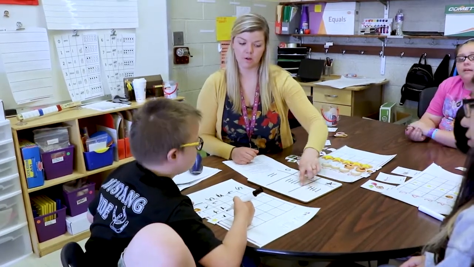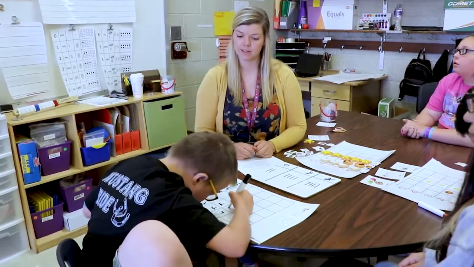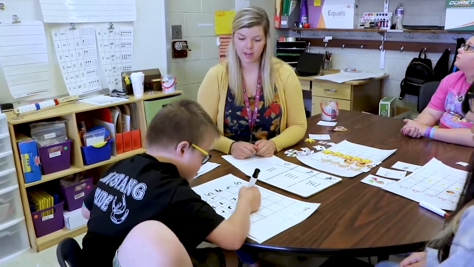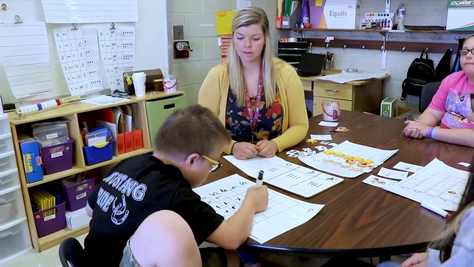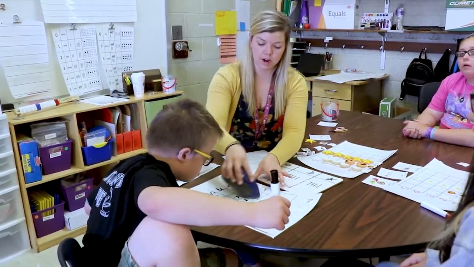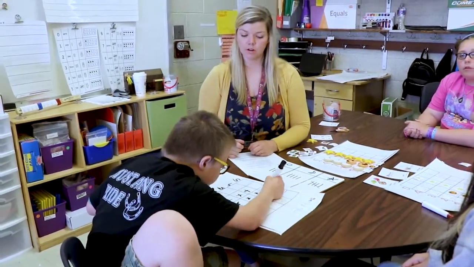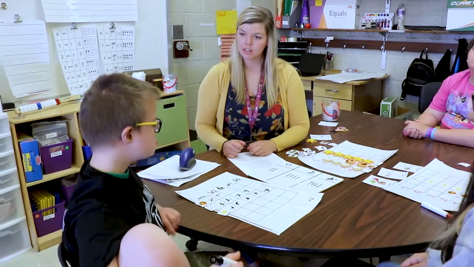Did you read how many tally marks we had? 5. Yeah, you know that's 5. So how many X's are you gonna do? 5. 1, 2, 3. Here, let's try this one again. I want to make sure it goes in the square. Okay, we have 3. Good. 4, 5. Nice job, Danny.